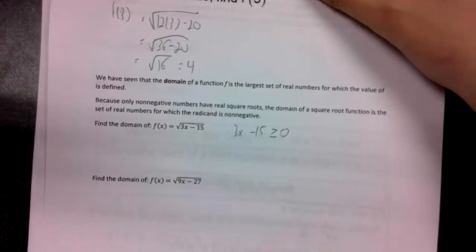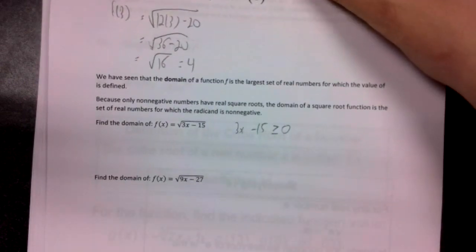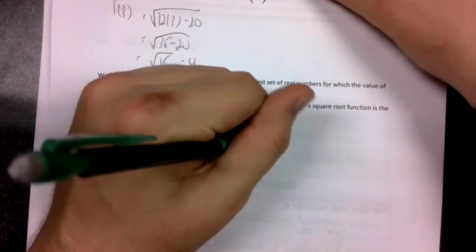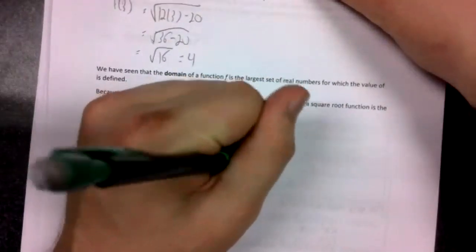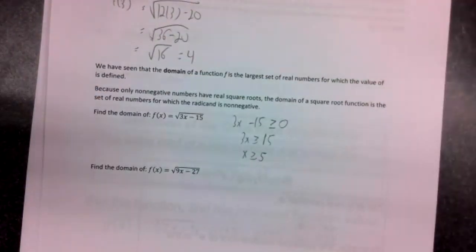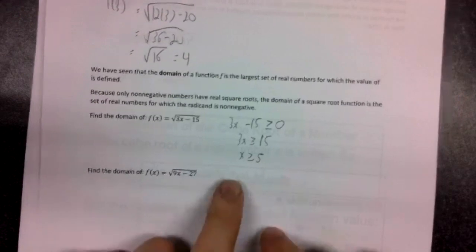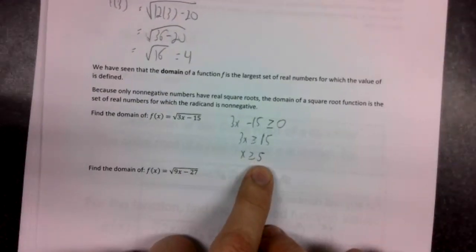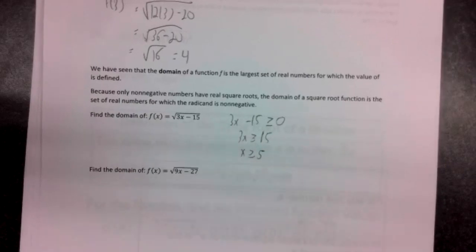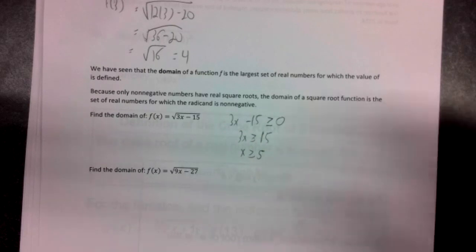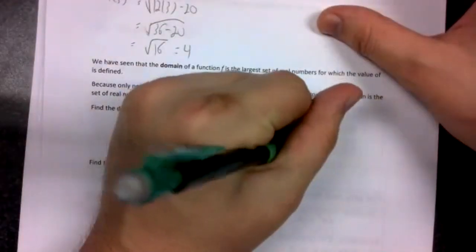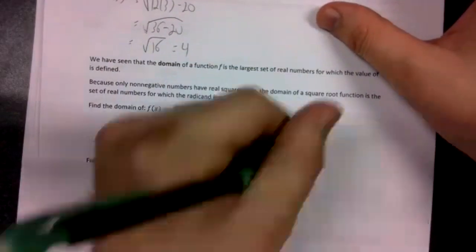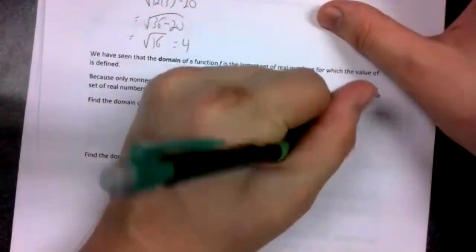So we know how to solve these. We've done this before. I'll add 15 on both sides, so we get 3x is greater than or equal to 15. Divide by 3 on both sides, we get x is greater than or equal to 5. So what I'm saying here is as long as I plug in a number between 5 and infinity, I'm going to get a valid answer. If I write this in interval notation, it's including 5, and it goes all the way up to infinity.